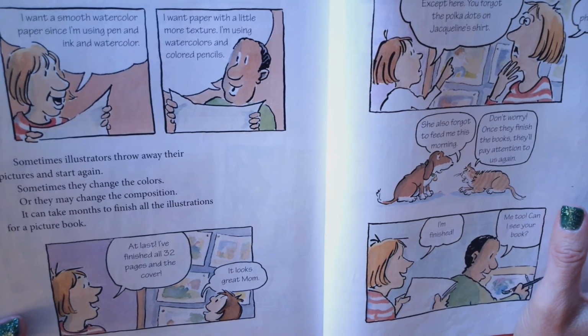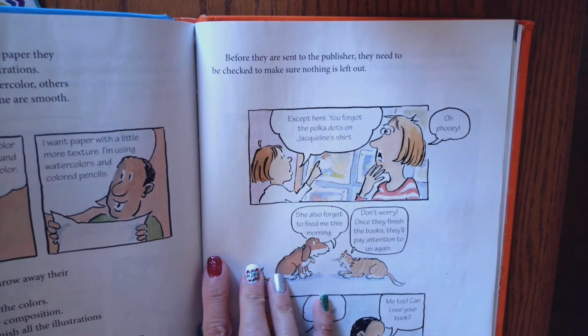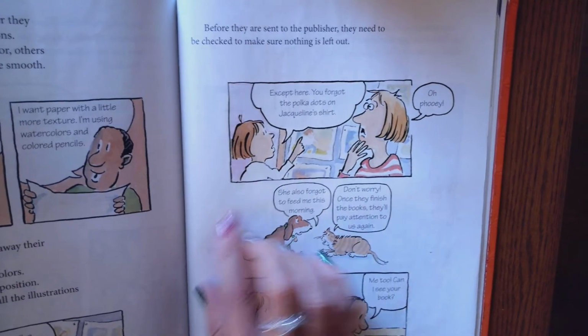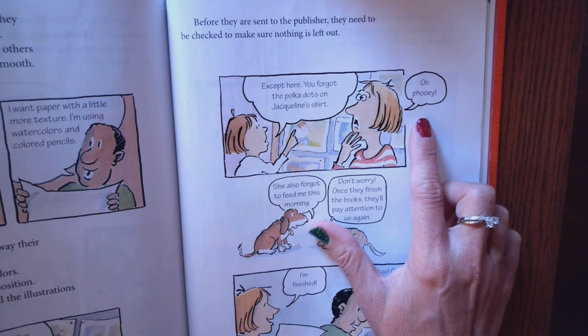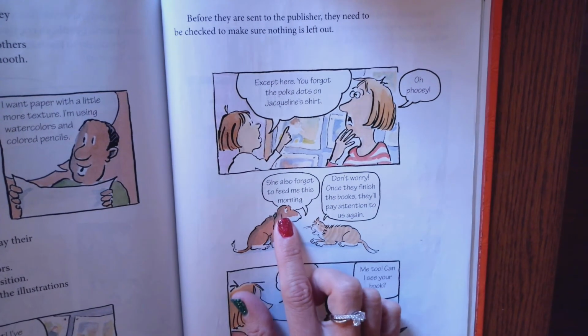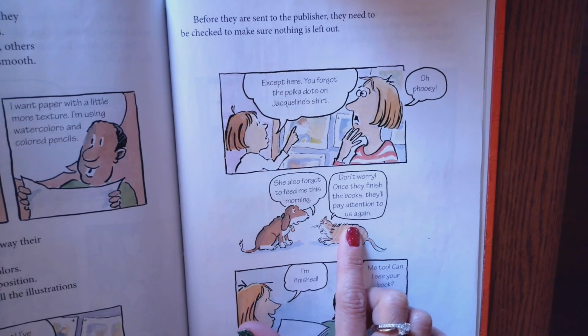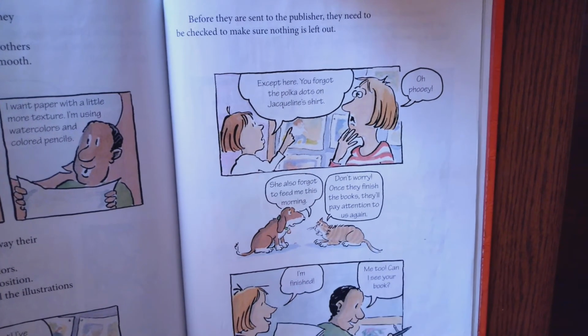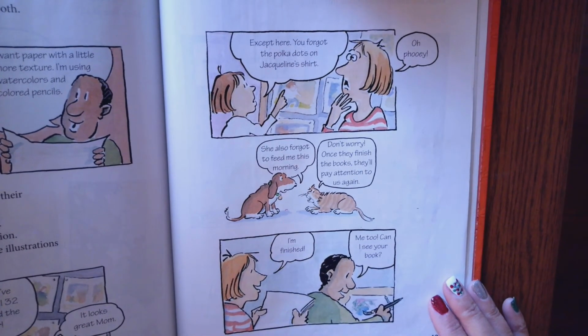It looks great, Mom. Before they are sent to the publisher, they need to be checked to make sure nothing is left out. Except here, you forgot the polka dots on Jacqueline's shirt. Oh, phooey. She also forgot to feed me this morning. Don't worry, once they finish the books, they'll pay attention to us again. I'm finished. Me too. Can I see your book?